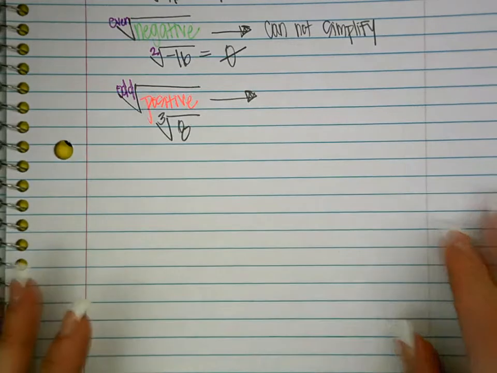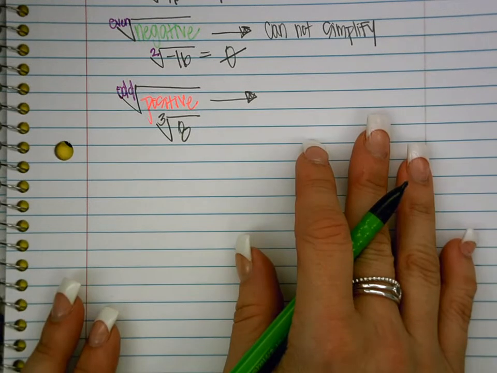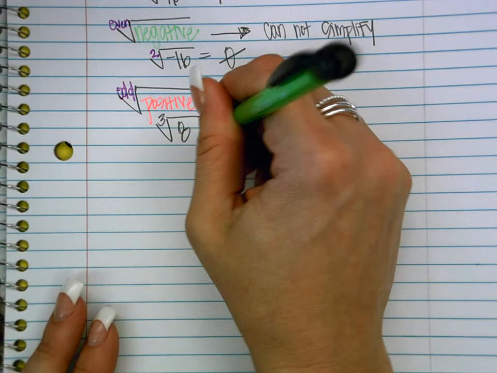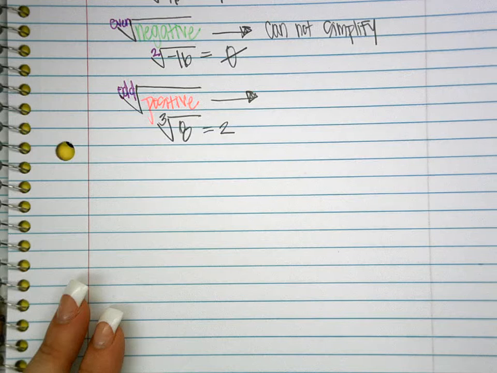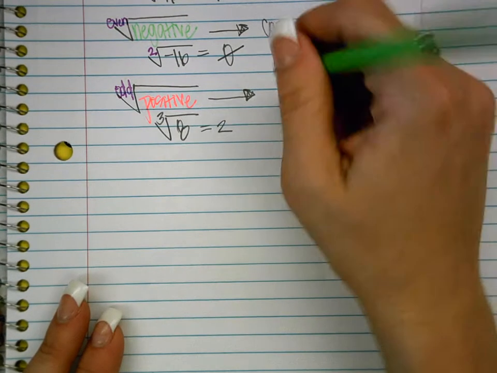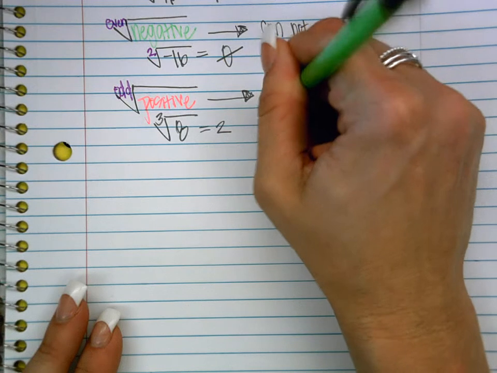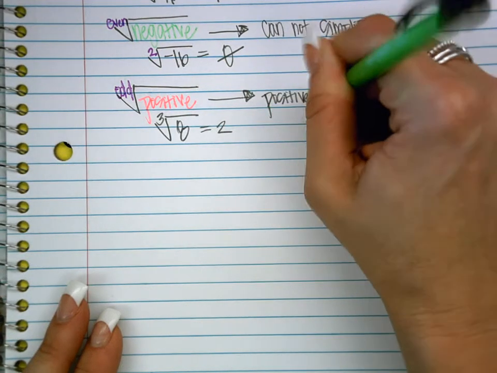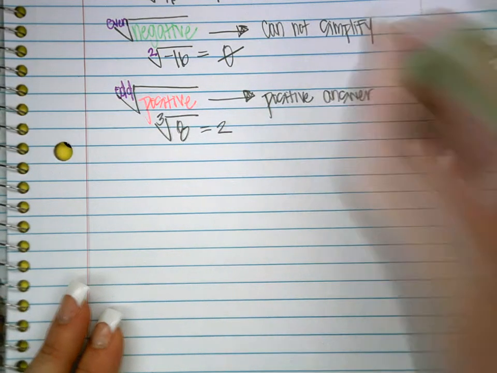What happens if I ask you for the cube root of 8? 2. So what conclusion could be made about something with an odd handle number and a positive number underneath? It's always a positive number. You would get a positive answer, and only a positive answer.